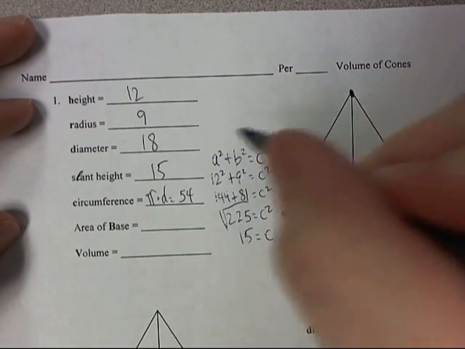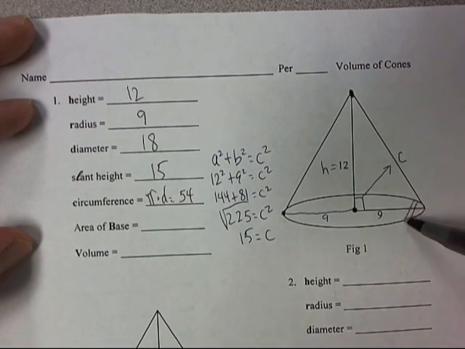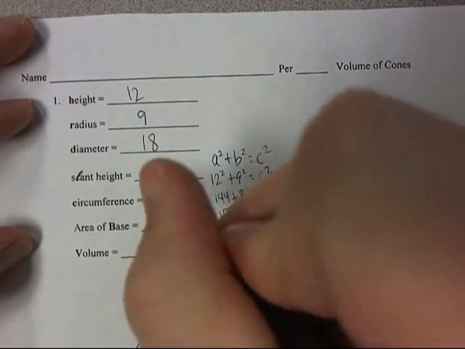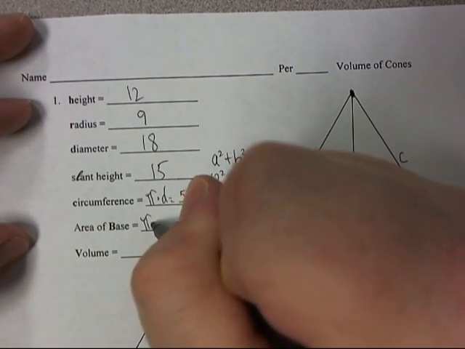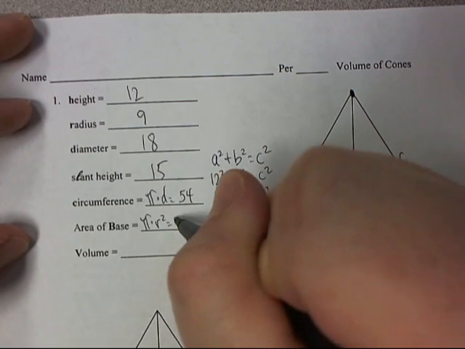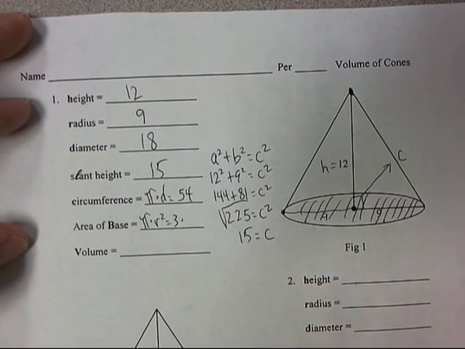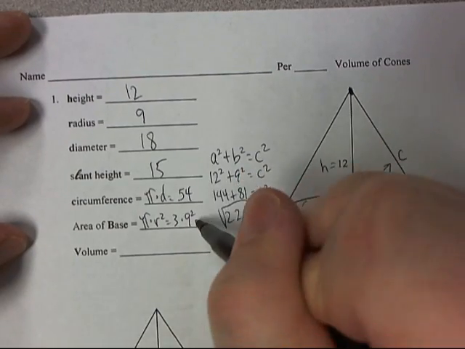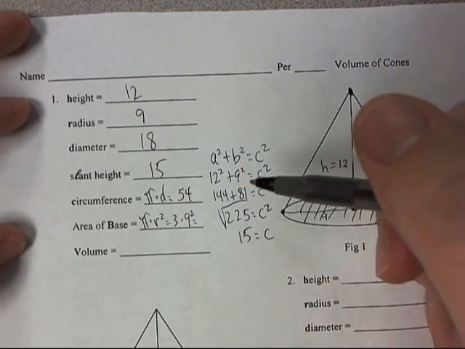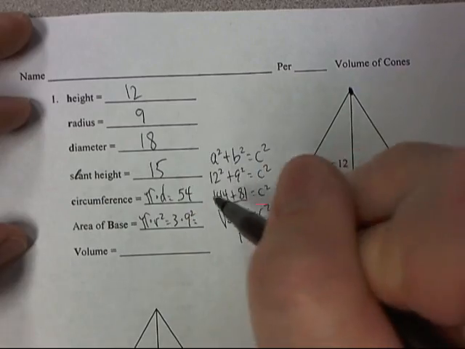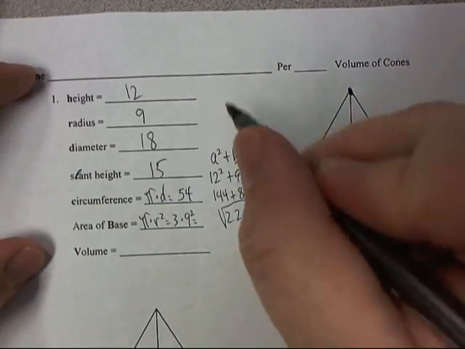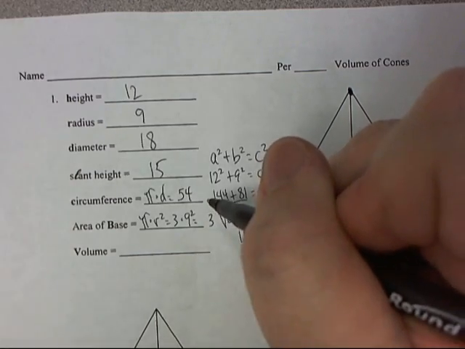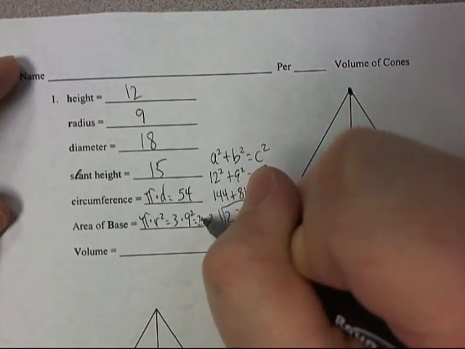The area of the base. Well, the base is in the shape of a circle. I'm going to shade my base of this cone. The formula for area of a circle is pi times radius squared. Again, we're going to use 3 for pi. The radius is 9 squared. 9 squared is 81. 81 times 3 is 243 units squared.